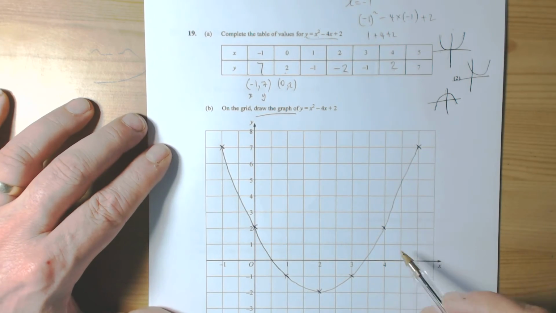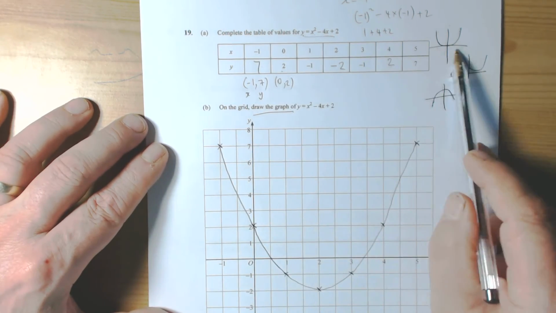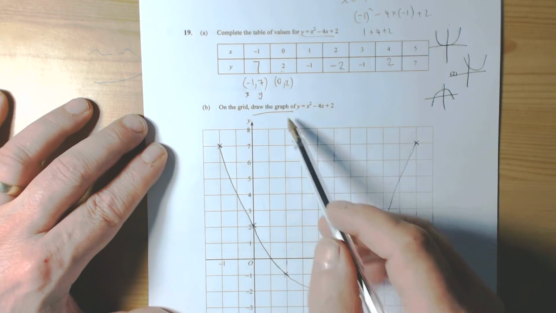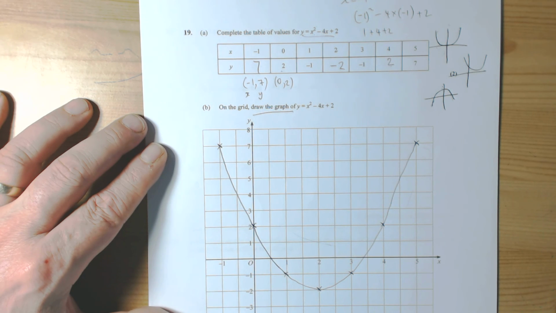Okay, so plotting a quadratic graph, working out the coordinates, recognising the symmetry properties as a check, and then plotting the points, and then doing what the question wanted, drawing the actual graph. So an example of how to create the coordinates and plot a quadratic graph.